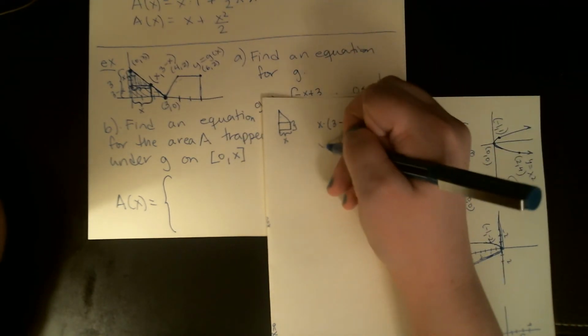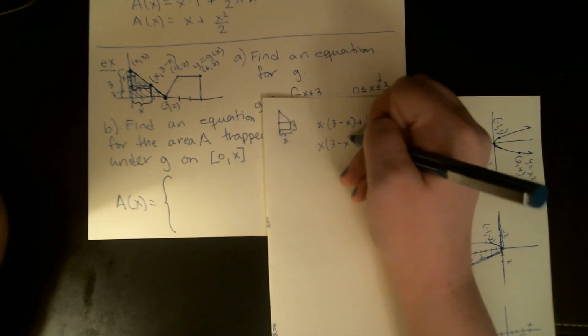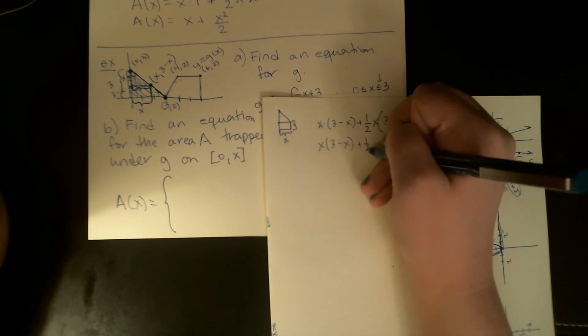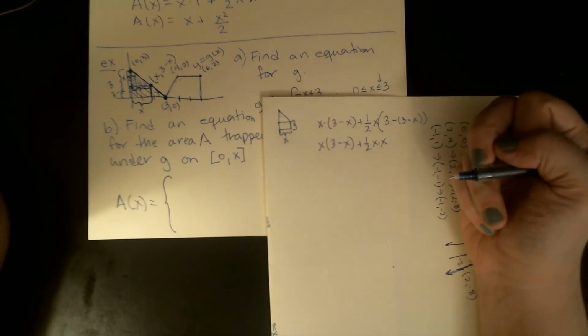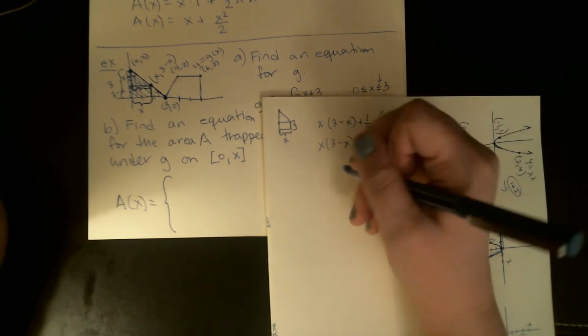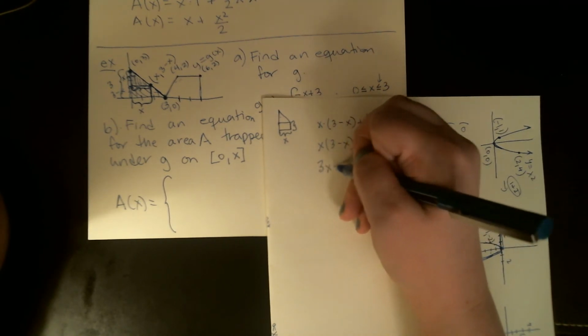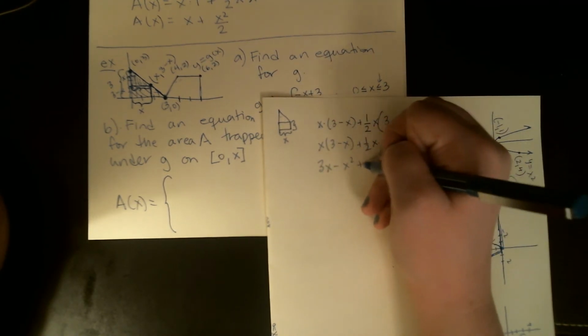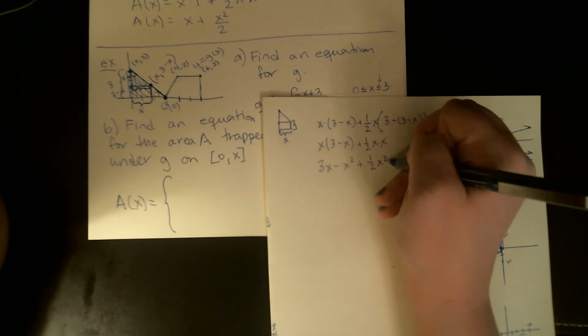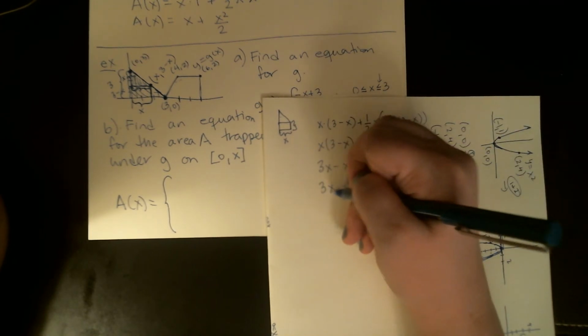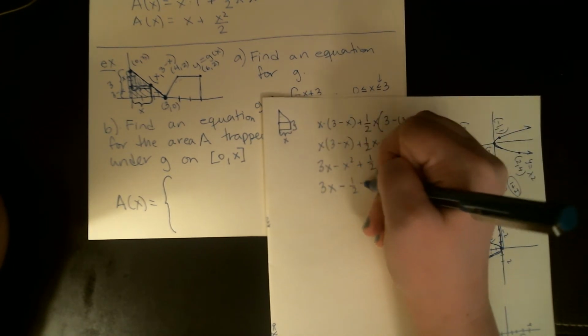So back over here, I have x times 3 minus x plus 1/2 x times x, which is going to simplify a little for me. 3x minus x squared plus 1/2 x squared, which is 3x minus 1/2 x squared.